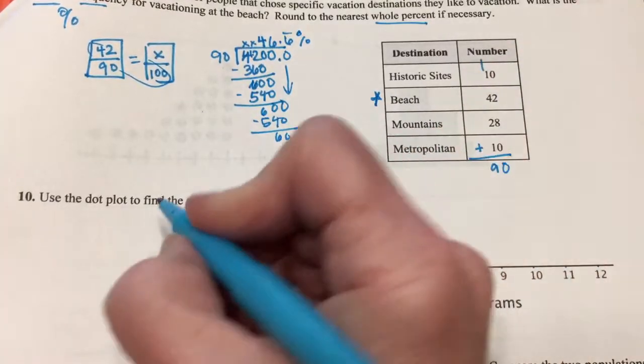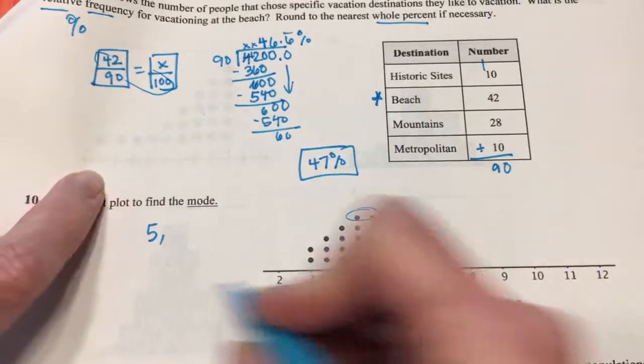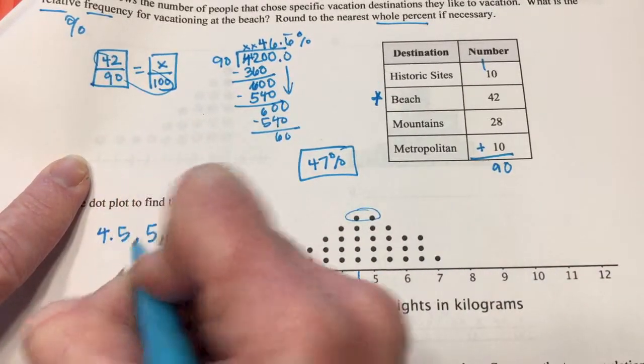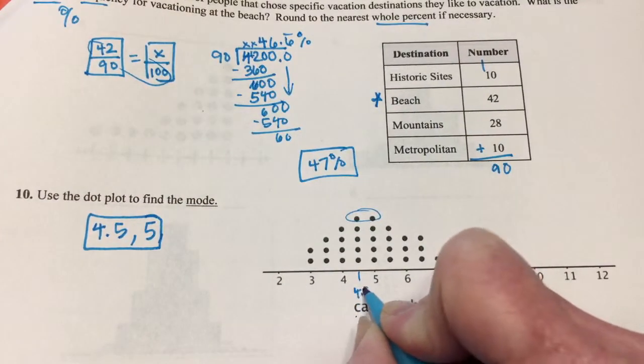So one of these is 5. And then this one's between 4 and 5, so I'm going to call that 4.5. So my 2 modes are 4.5 and 5. So this would be like 4.5.